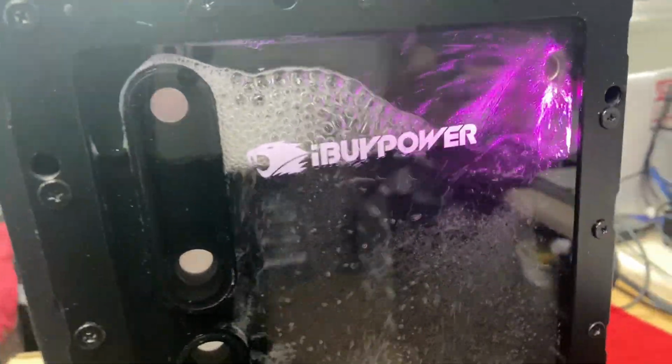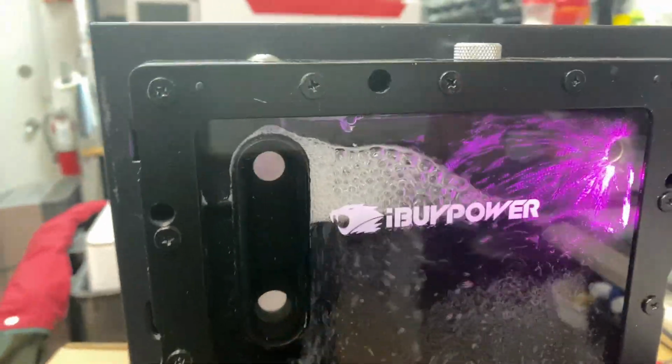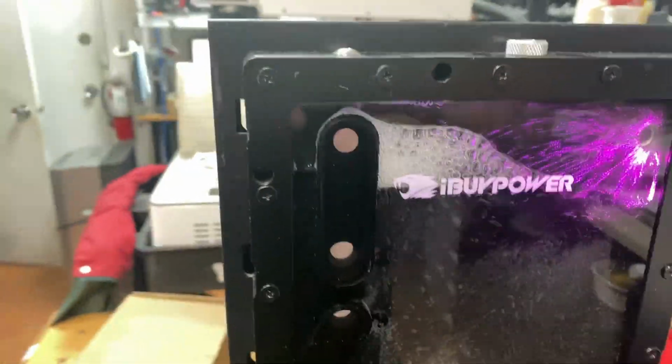I did check the temperatures, and the temperatures were fine, and it looks like we've got a good flow going on. And that's what's going on right here right now at PC911.